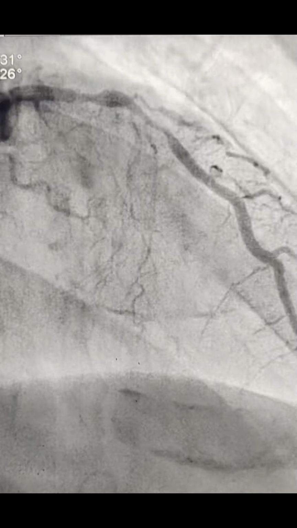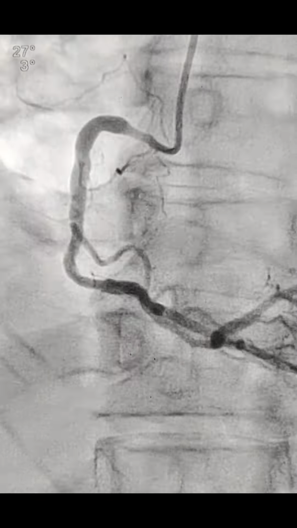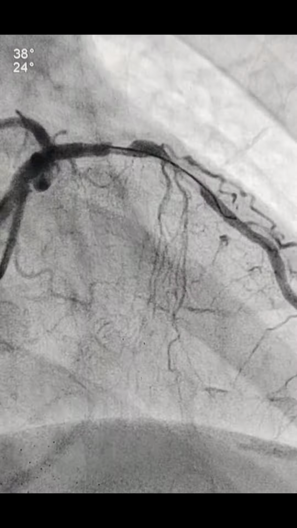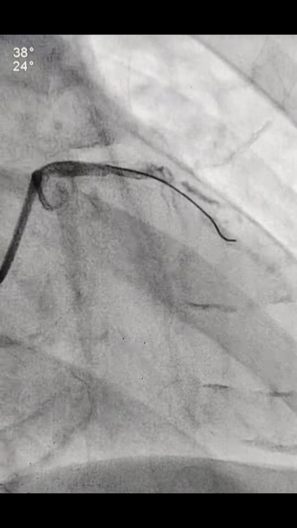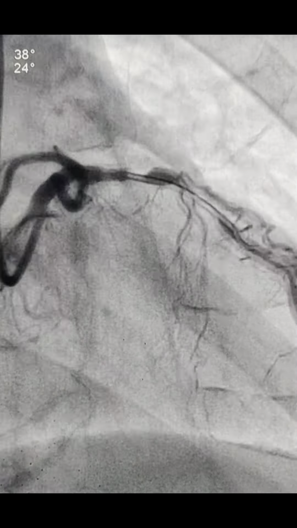And this is the RCA, and you can see the ostial RCA has a tight stenosis, 70 to 80% stenosis. So we decided to do the angioplasty to LAD and RCA because we had only 2 stent clearance in this insurance.